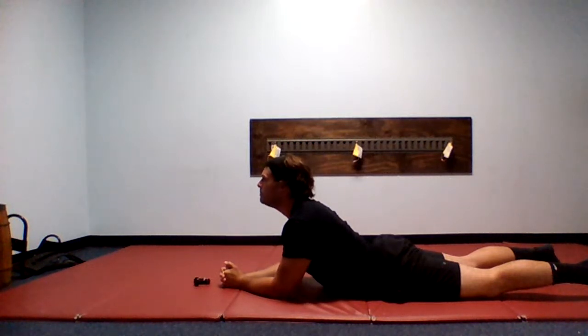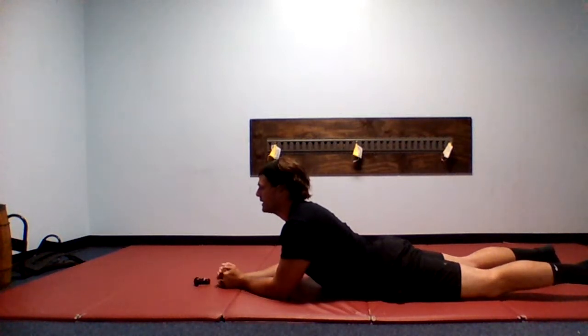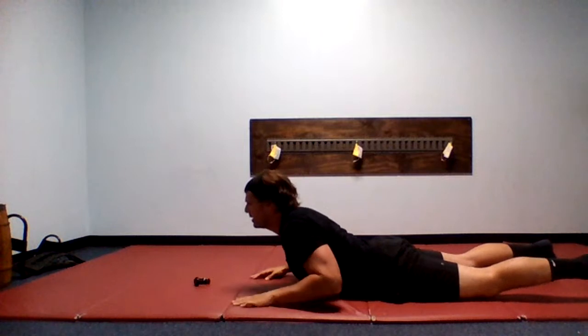Breathe. Hold. No pinching behind the neck. No pinching in the lumbar spine. So I'm protracting and depressing my shoulder blades to try to encourage my thoracic spine to extend. At this point, if you're feeling really good, you can get up onto your hands.